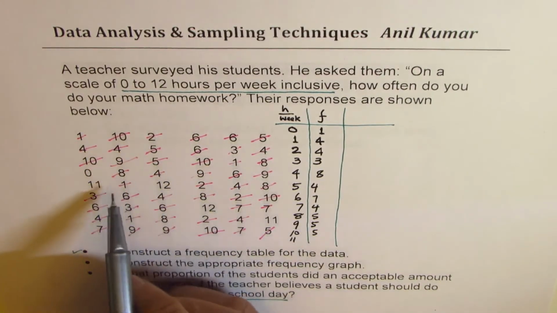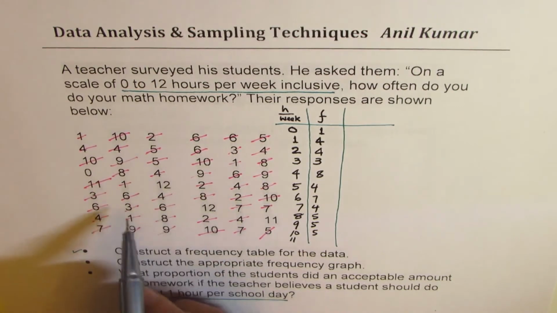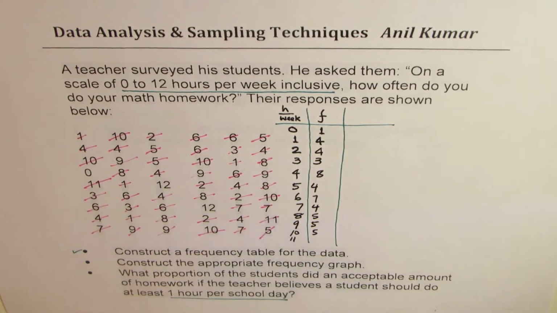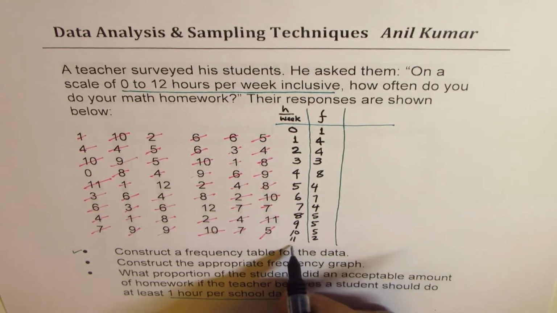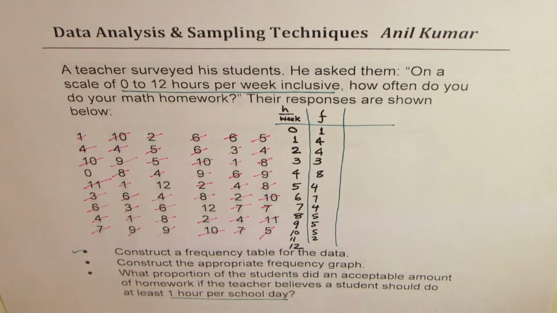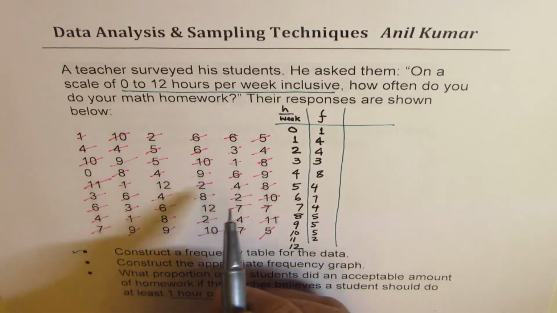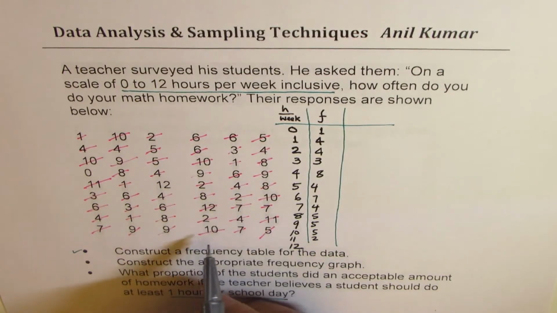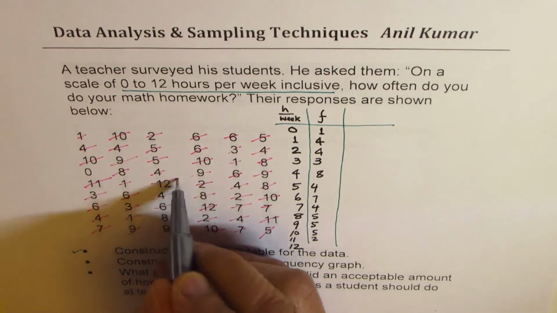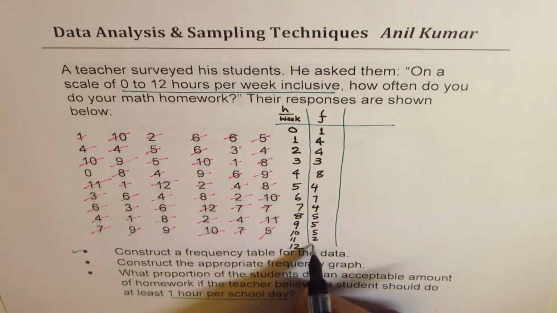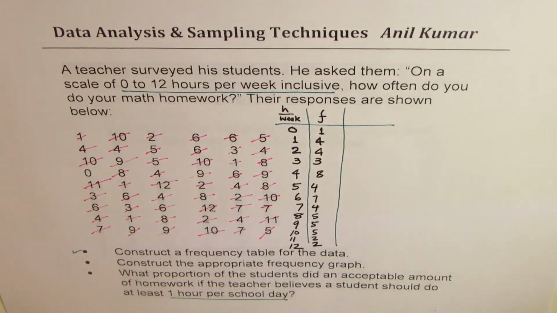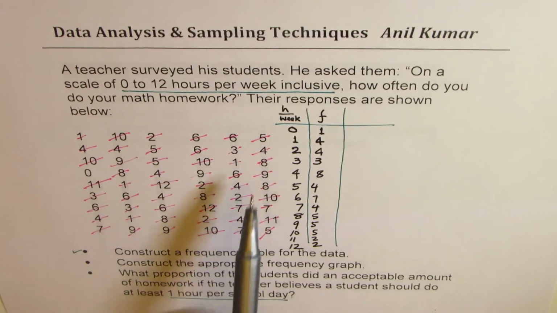So 1, 2. 12's. Okay. 1. 2. So you get 2, 2 12's. So I hope I have taken care of all the numbers.